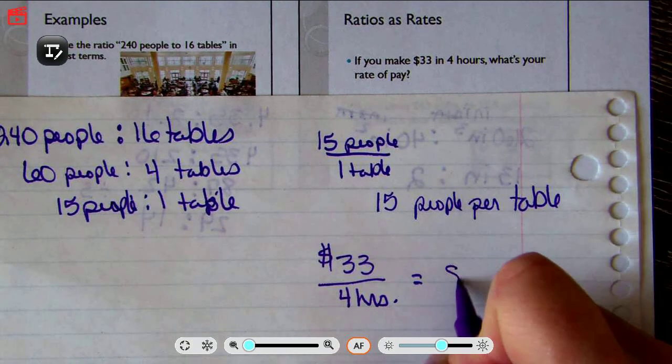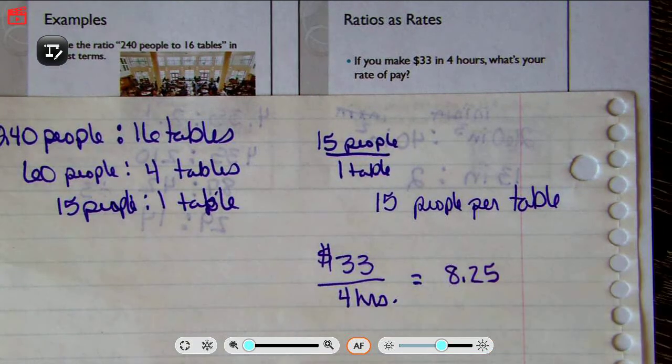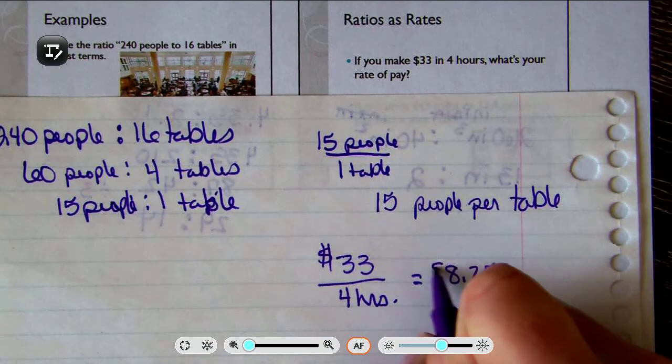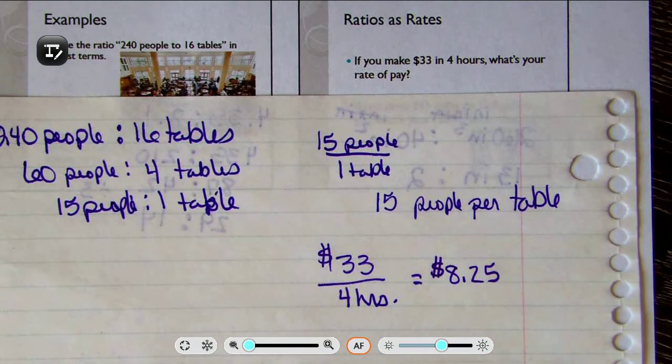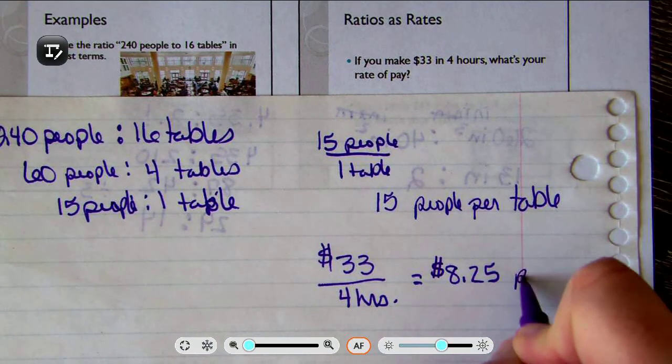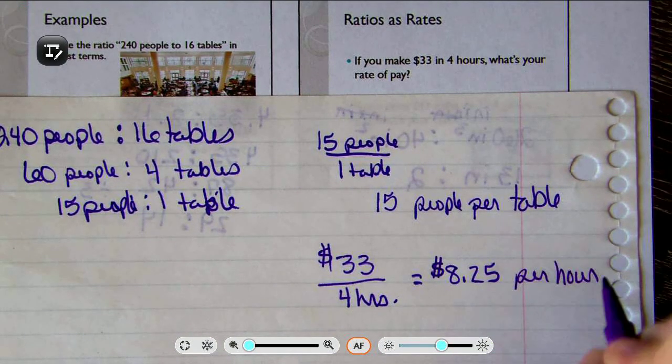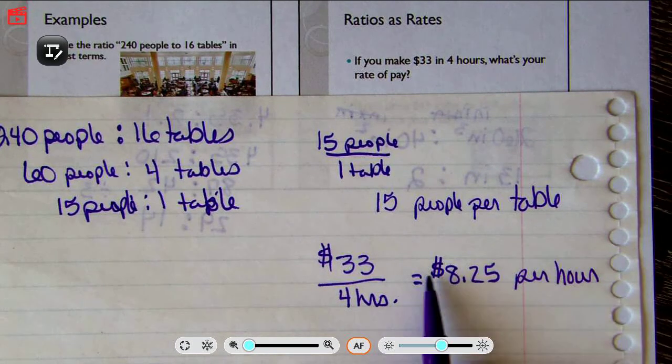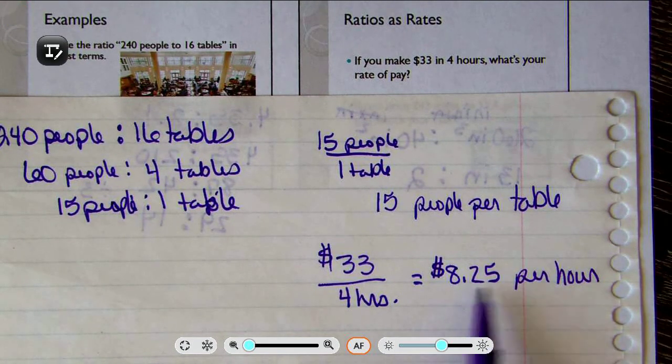That gives me $8.25. And I'm going to put the dollar in the front there because that's where we usually put dollars. But it would be dollars per hour. Even though we put the symbol first, we read it second. So this is $8.25 per hour.